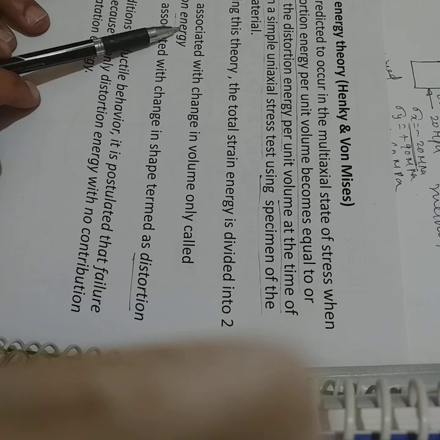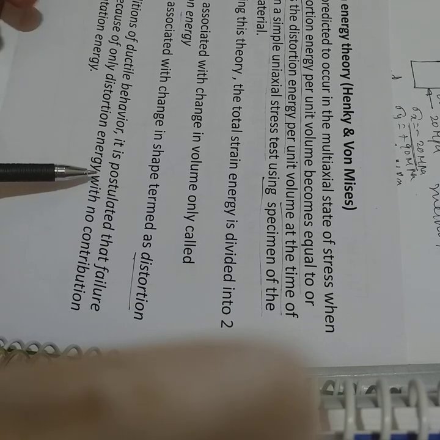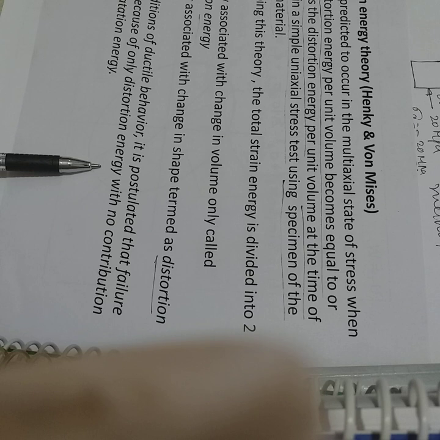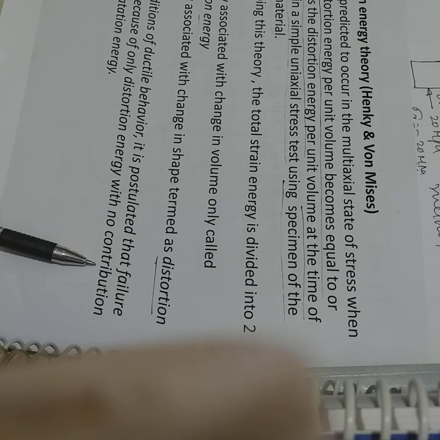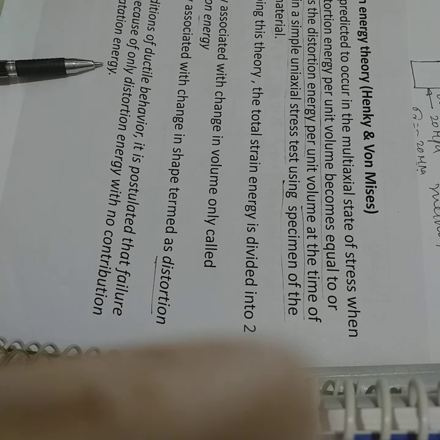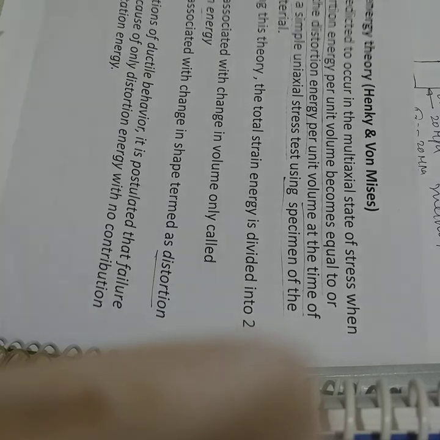One is called the dilatation energy and another is called the distortion energy. Under conditions of ductile behavior, it is postulated that failure occurs because of only distortion energy with no contribution from dilatation energy. Normally dilatation energy is associated with a body submerged in water which is subjected to pressure in all directions.